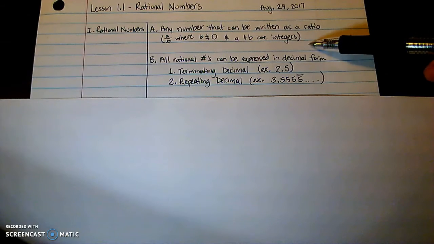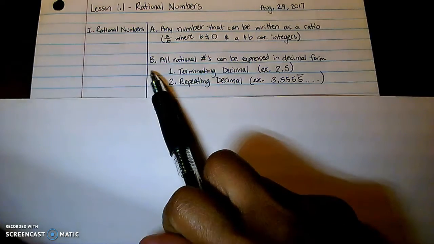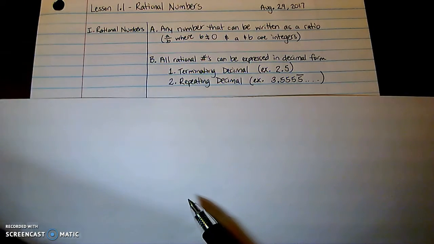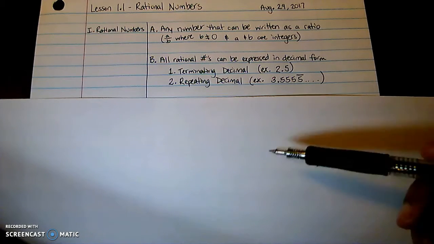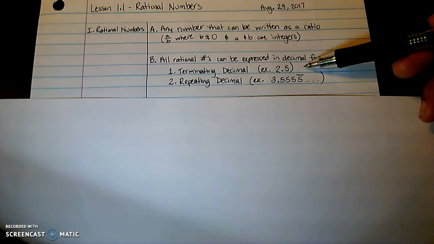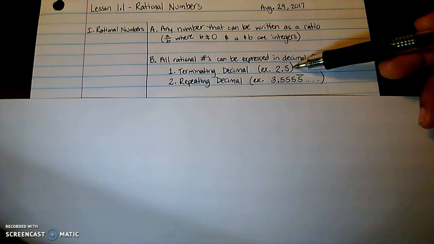Once you have that written down, go ahead and skip a line and we'll write B for our next point. You also need to know that all rational numbers can be expressed in decimal format. Now, there are two types of decimals that you should be aware of. The first is the terminating decimal. That means that the decimal ends. If we think about the Terminator, Arnold Schwarzenegger, the Terminator ends things. So the terminating decimal is an ending decimal that stops at a certain point.